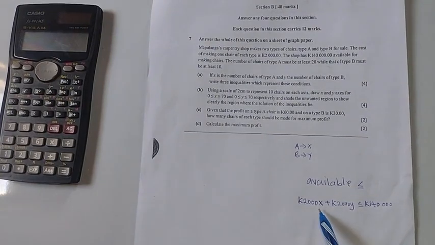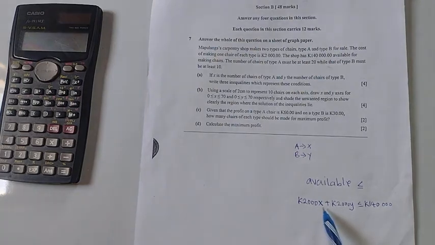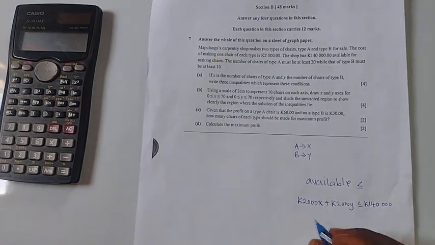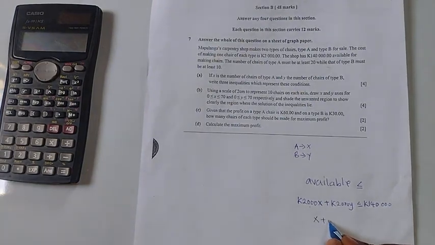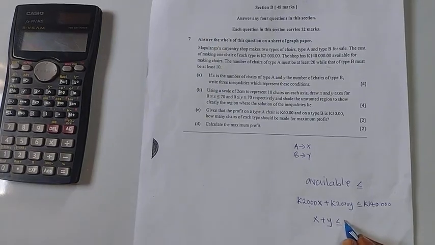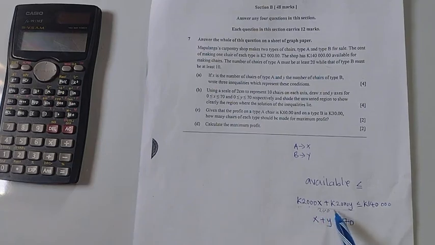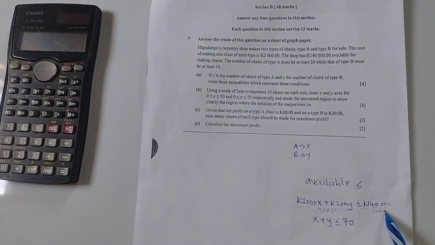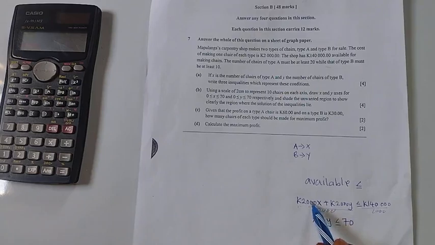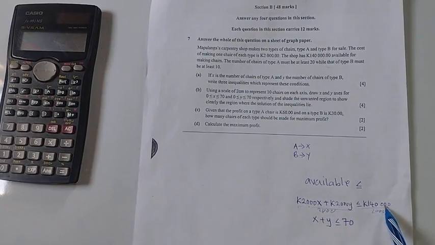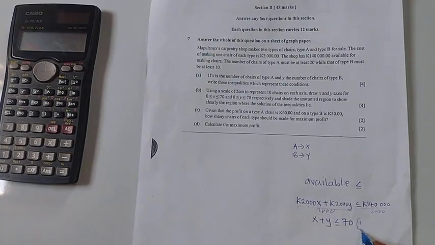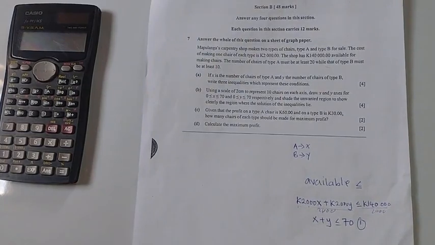Now we can simplify it. We can cancel the kwacha and divide throughout by 2,000, even this side by 2,000. The 2,000 remains with x and y gives x plus y less than or equal to, and here the three zeros cancel: 2 into 14 is 7, and the 0 gives 70. So x plus y less than or equal to 70 is our first inequality. That is very important.